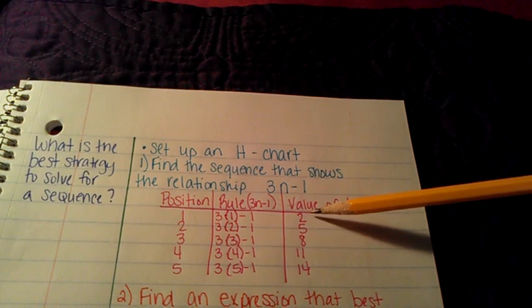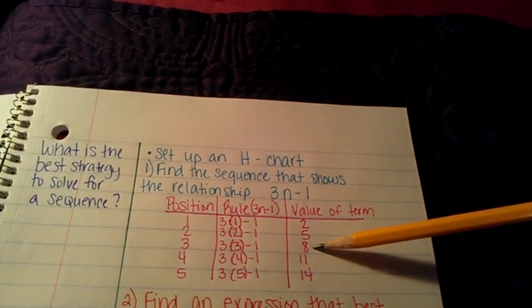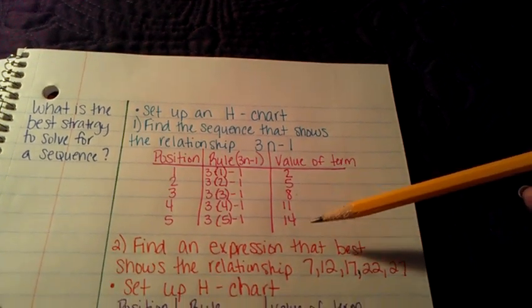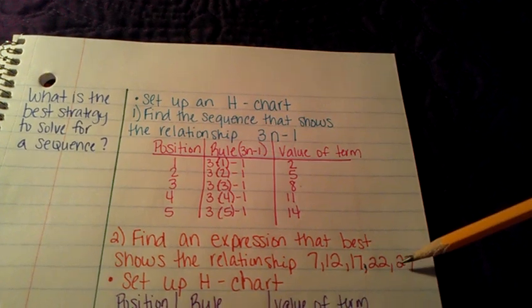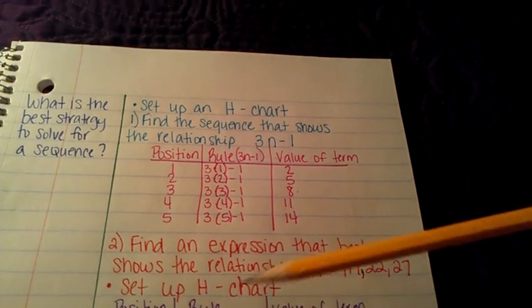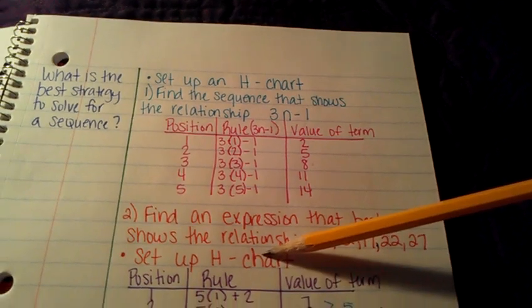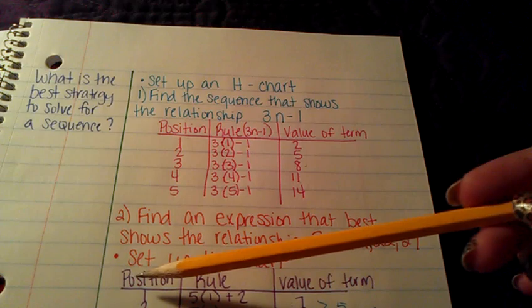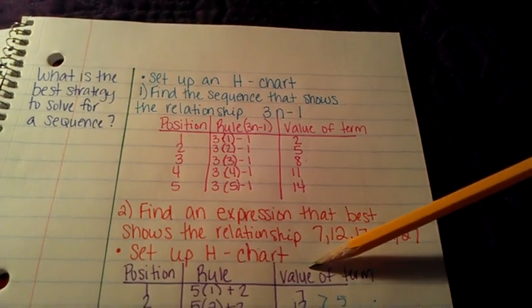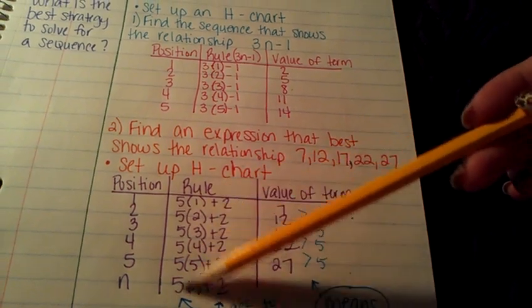So that is the first way you can solve a sequence. They give you the expression and you solve for the sequence. The other way is that they give you the sequence and you have to solve for the rule or the expression. Again, I'm going to ask that you set up an H chart. It works every time. It's so much easier to see how we get from the first column over to the third column. So pretend like this column isn't there.